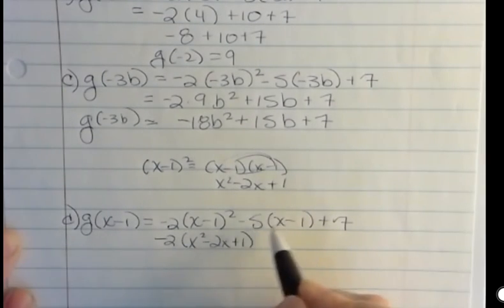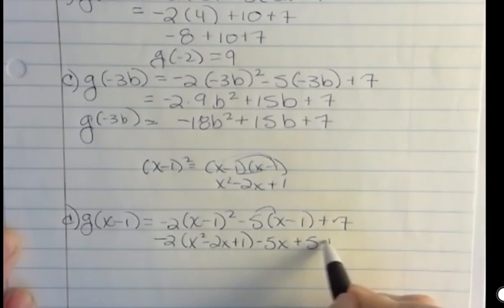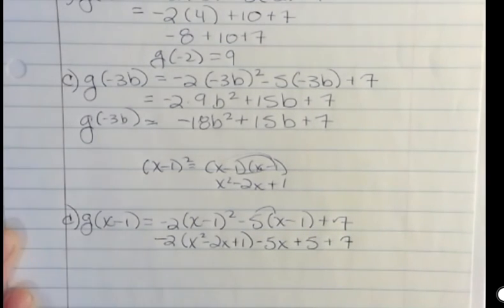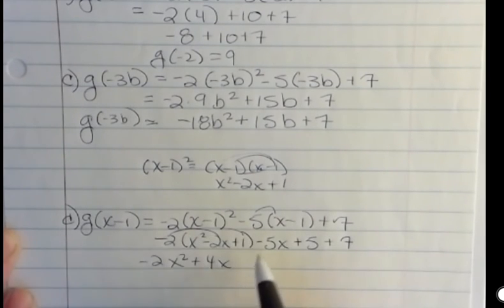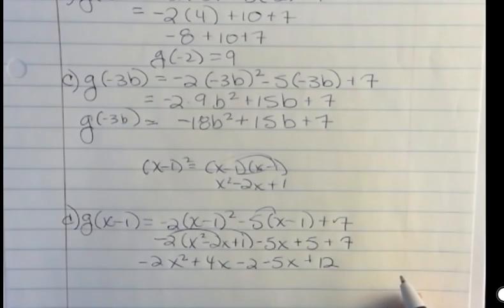And then I'm going to distribute this minus 5 times x, and negative 5 times negative 1 is positive 5, plus 7. Now I still want to distribute, so I have negative 2x squared, positive 4x, negative 2, negative 5x. I'm just going to call this positive 12 for now, because I have all just addition and subtraction left.